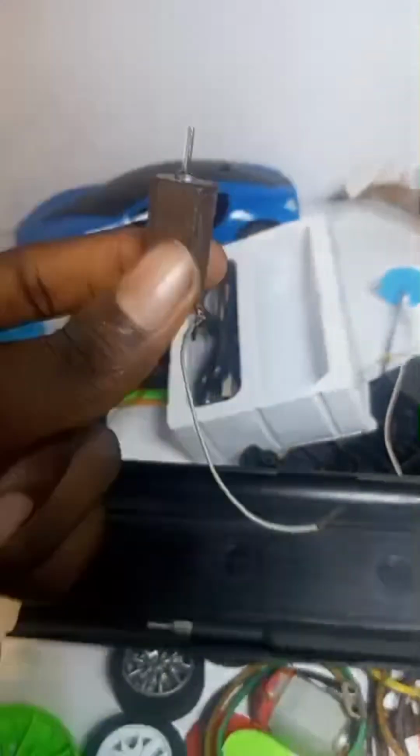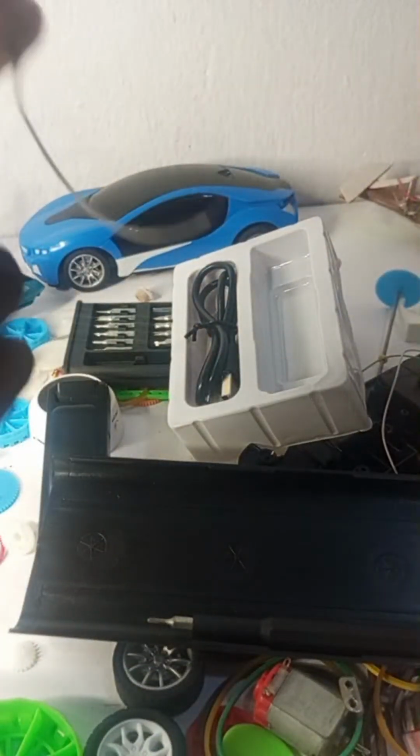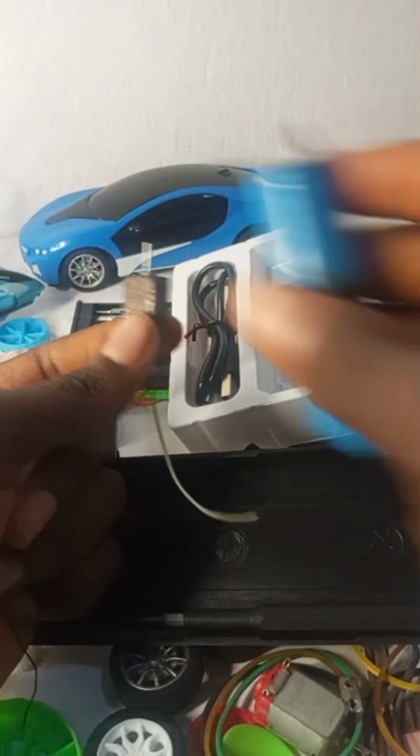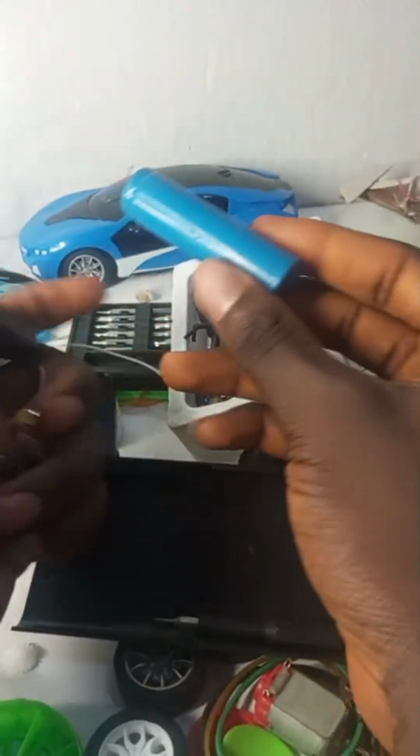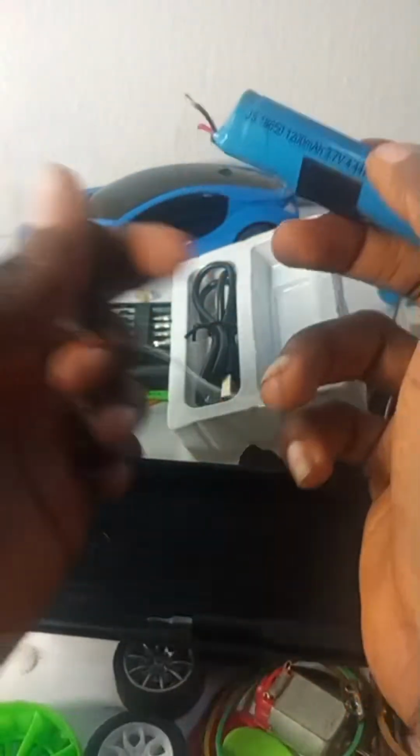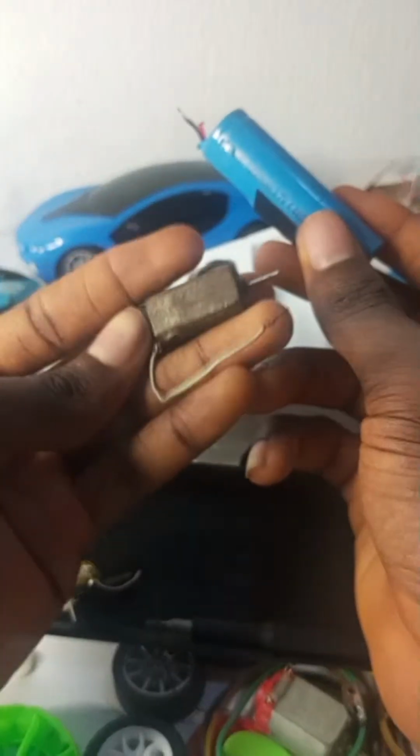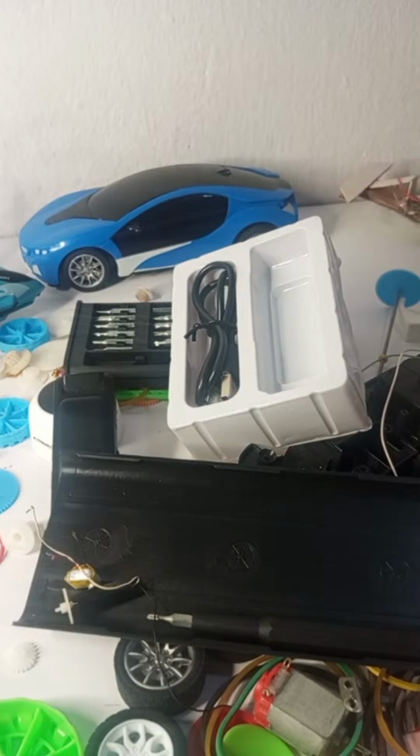So you'd be using something like this as the battery to make this work, and the battery is much heavier than this motor itself, so it's going to be a lot of problem, and it won't be able to fly if I use that as a battery.